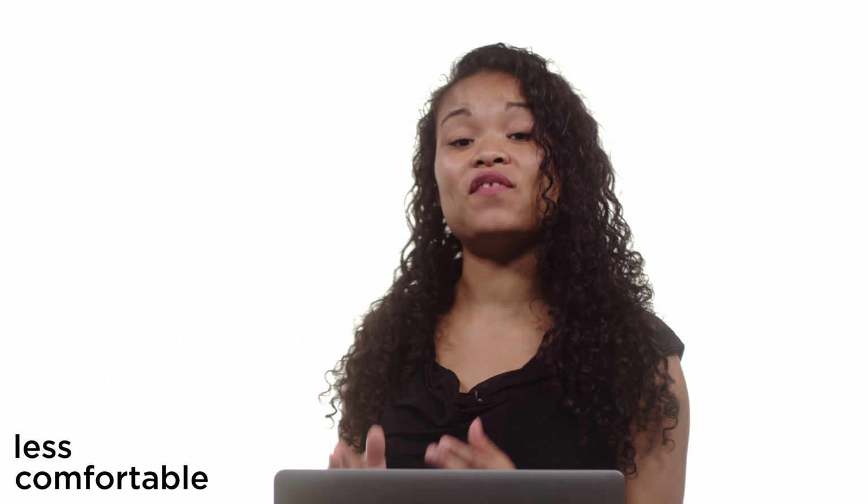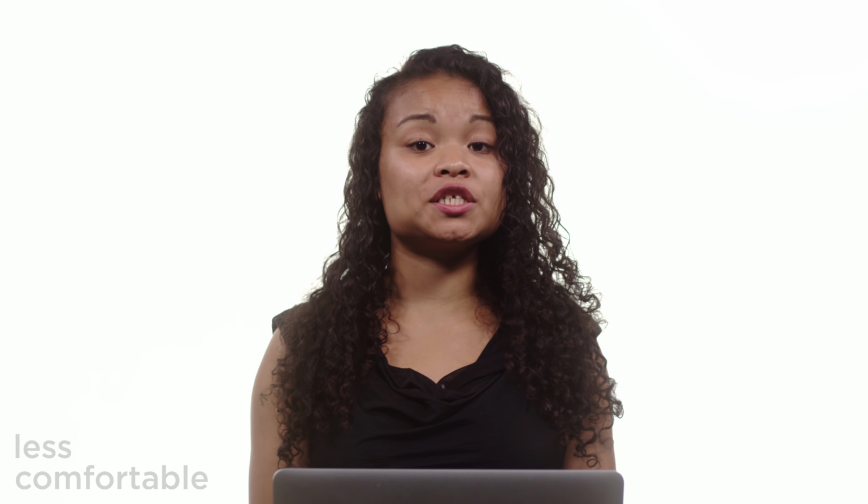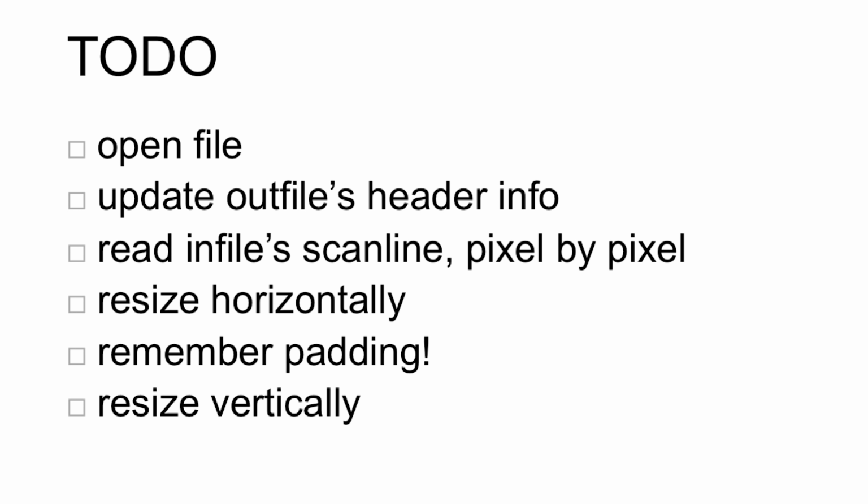Let's enlarge our C repertoire with resize. In resize, we're given an in-file bitmap, and our job is to create an out file that scales that bitmap by n, a user-given number. Okay, so let's break this down.